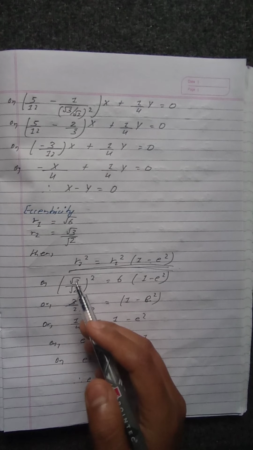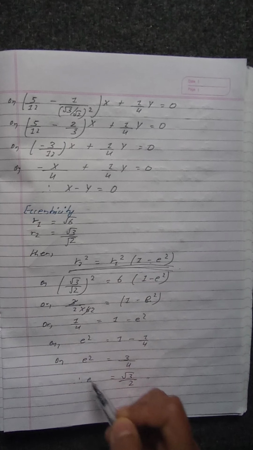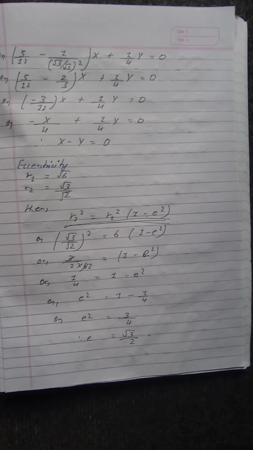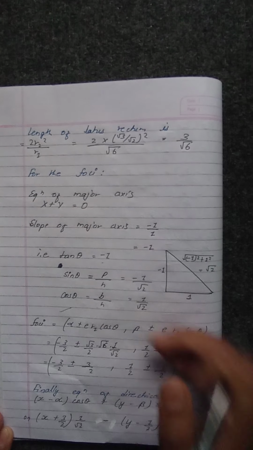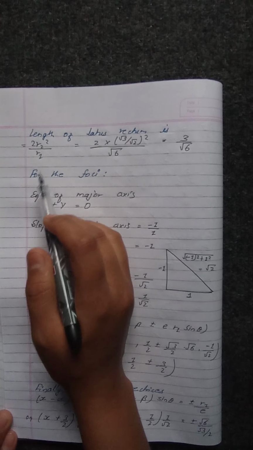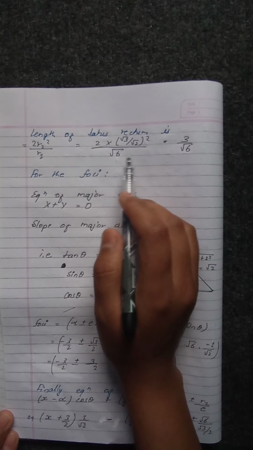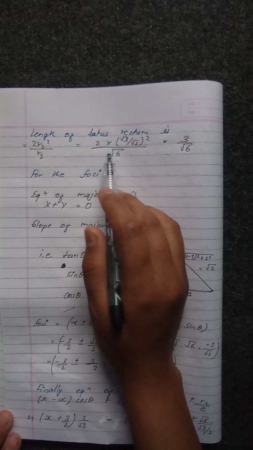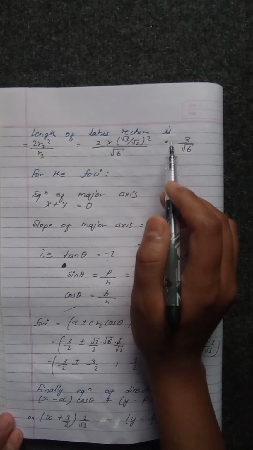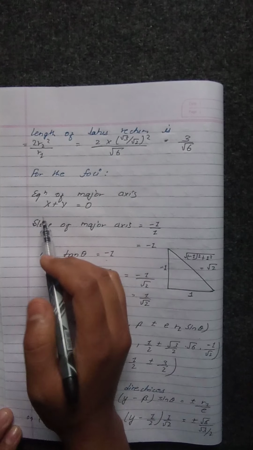We substitute the value of r1 and r2, and we get eccentricity as root under 3 by 2. Now for the length of latus rectum, we have the formula 2 r2 square by r1. We substitute the value and we get the length of latus rectum as 3 by root under 6.